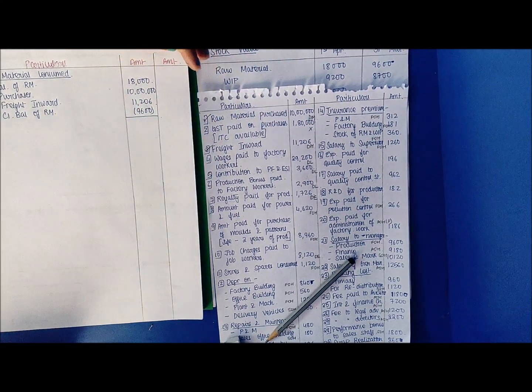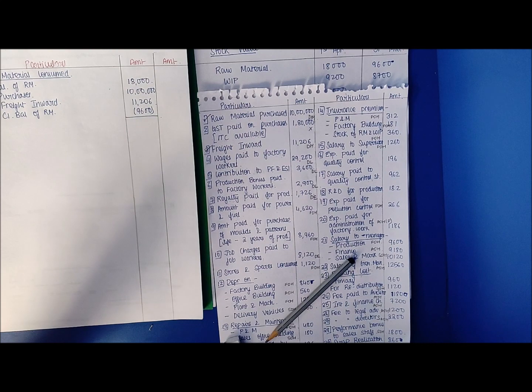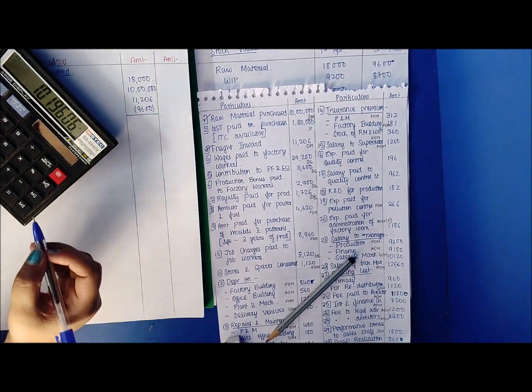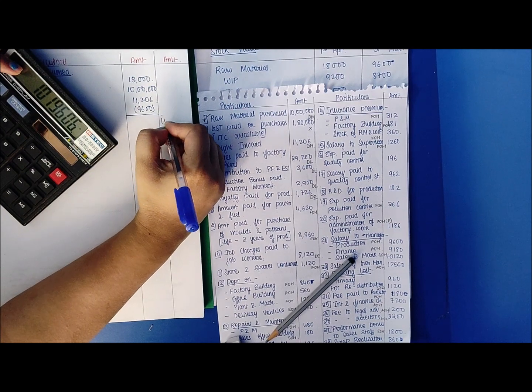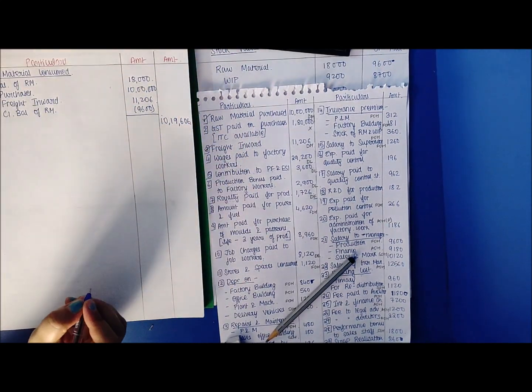So we get the direct material consumed here as 10,19,606.